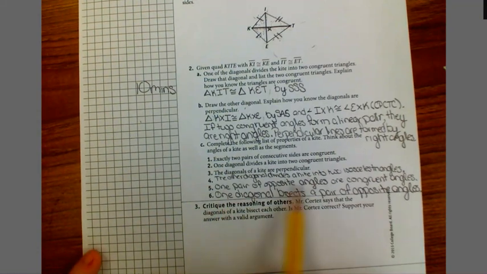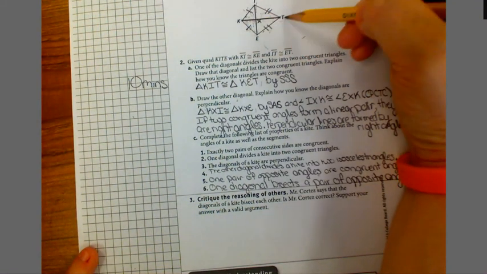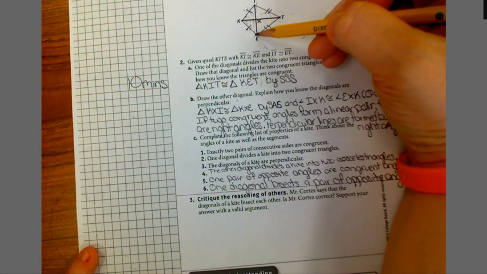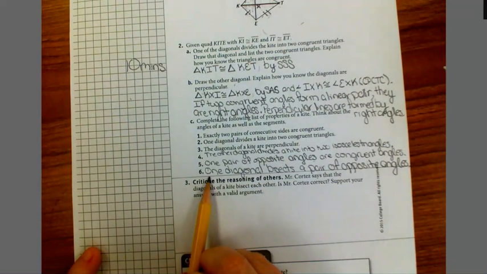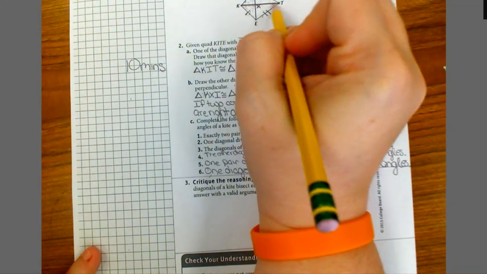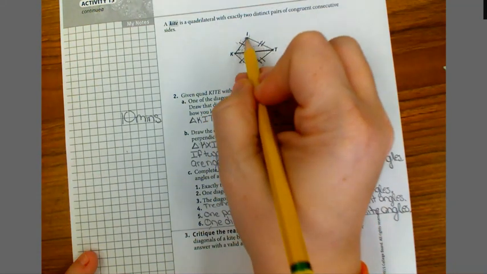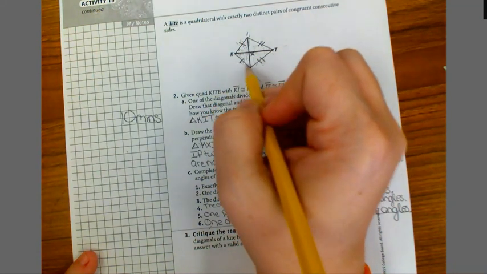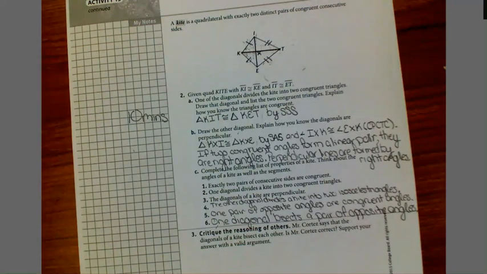It says one pair of opposite angles are congruent. Well, we know that if KIT and KET were congruent, then that means I is congruent to E. So those are opposite congruent angles. It says one diagonal bisects a pair of opposite angles. Well, we know that if this diagonal KT is drawn, IKT is congruent to EKT, so that means it bisected it because it created two equal angles. On to your debriefing question here.